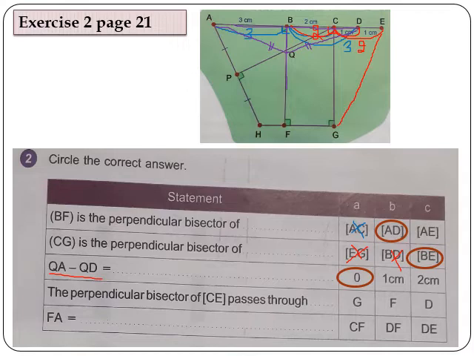Now, the perpendicular bisector of CE passes through which point? Here CE equals 2 cm. What's the midpoint of CE? It's point D here. Why? Since CD equals 1 cm and DE equals 1 cm. So D is the midpoint of CE and the perpendicular bisector of CE should pass through its midpoint, which is D.